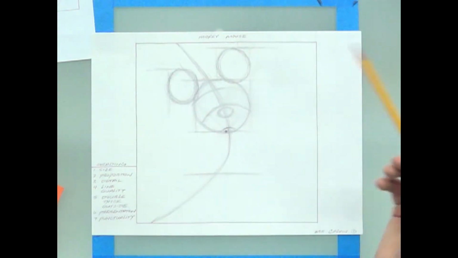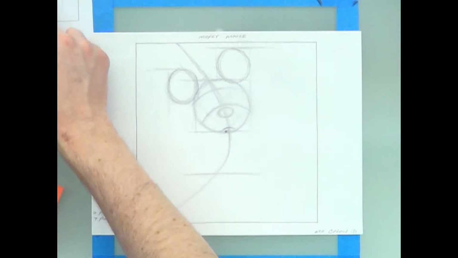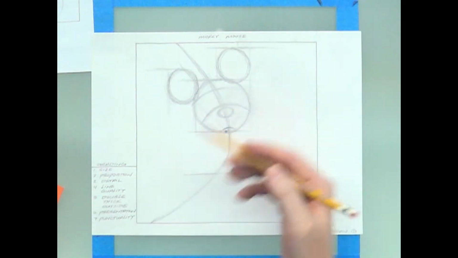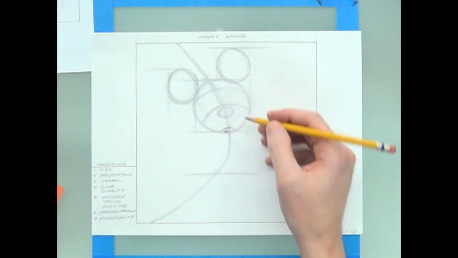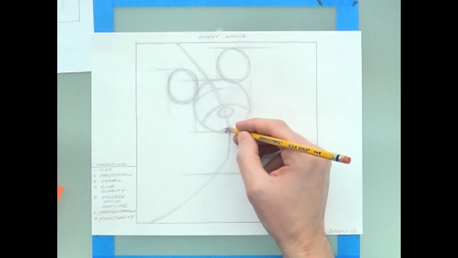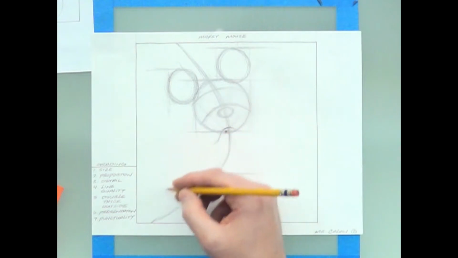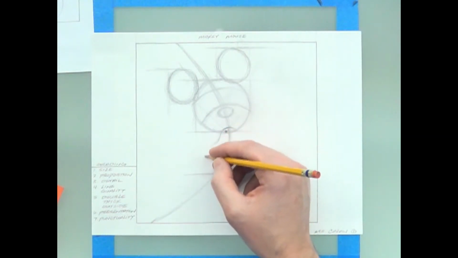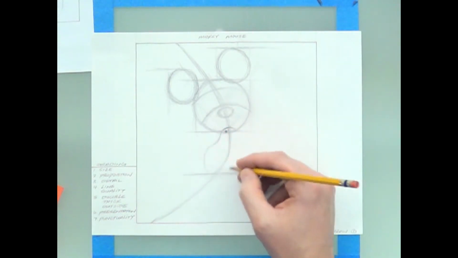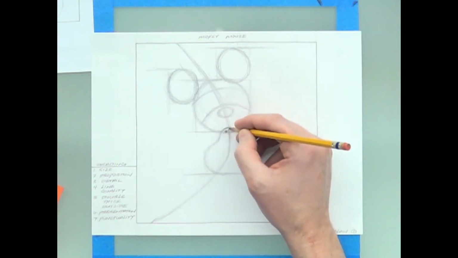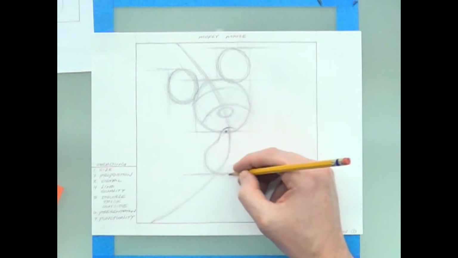Okay. I'm going to check real quick where the side of that body is going to be. Yep, right there. And I'm going to kind of draw this bean type of shape that pretty much follows the angle of my line of action. So I'm thinking something about like this. Okay, there's the left side of it.